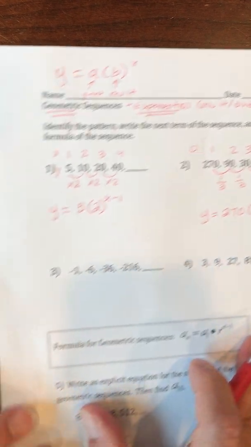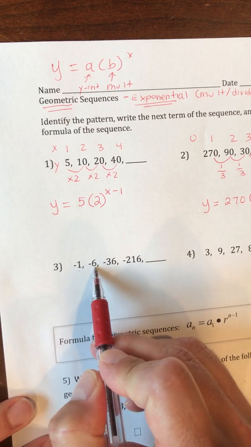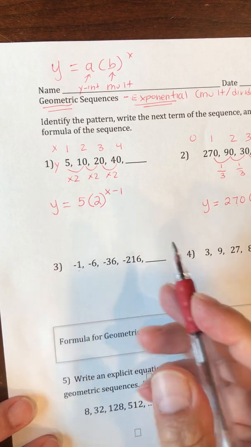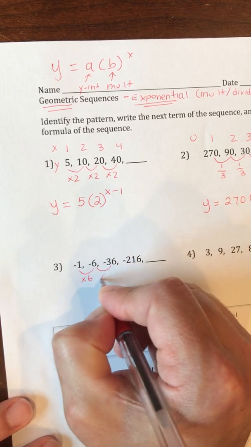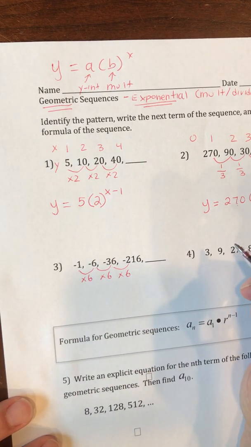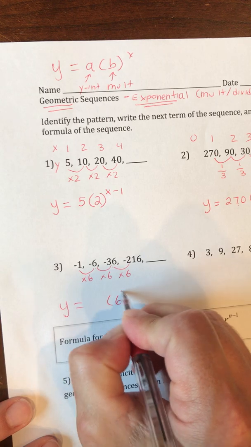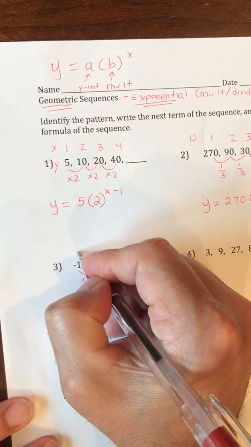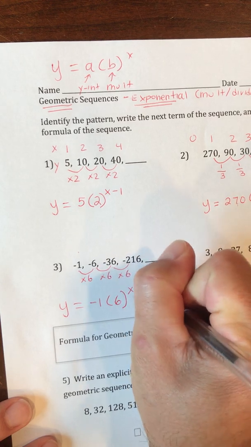All right, take a look here. Number 3. You're at -1. It goes to -6. It goes to -36. So the negative sign's not changing. So what you should notice is each time we're multiplying by 6. So 6 is our base. So that goes inside. Again, we start at the first term. It starts at -1, and then your exponent's x minus 1.